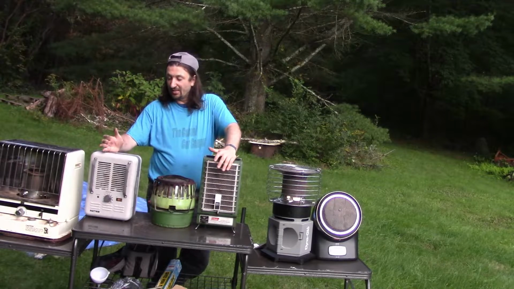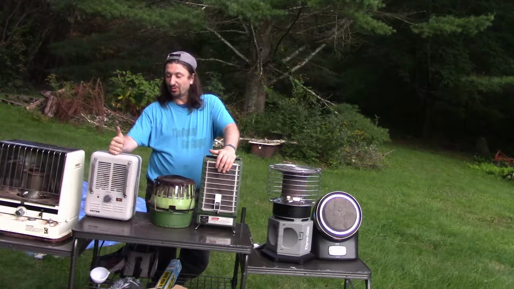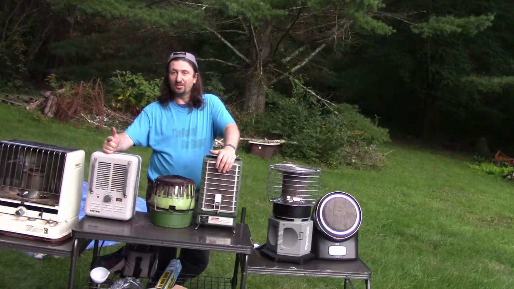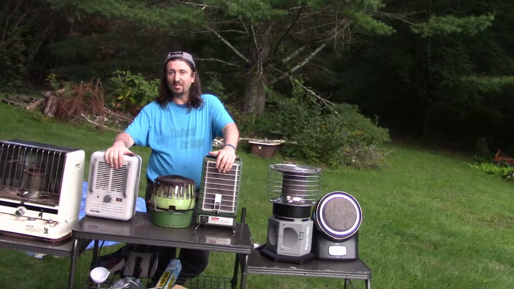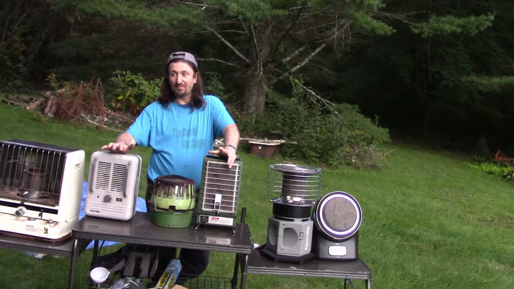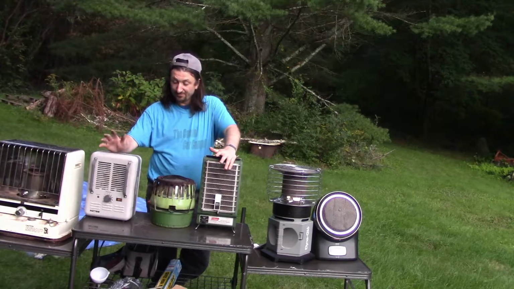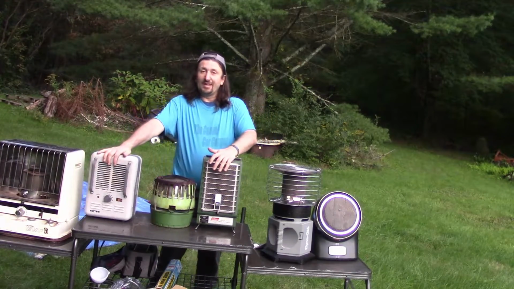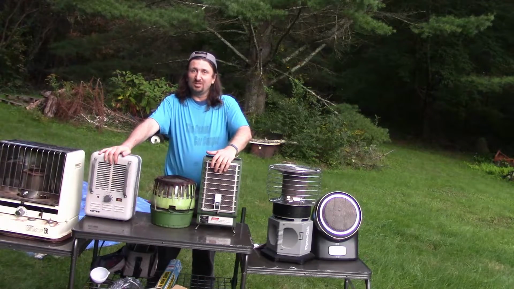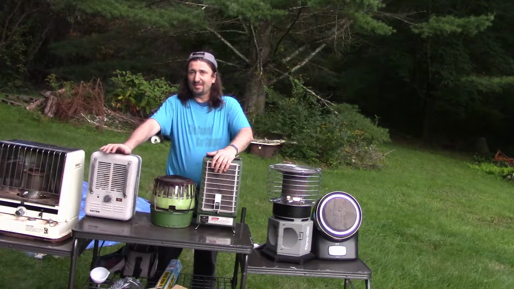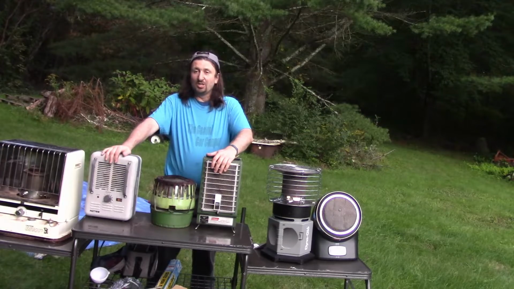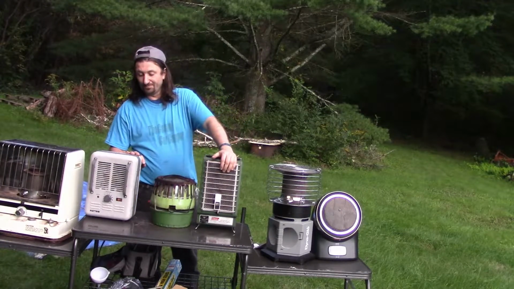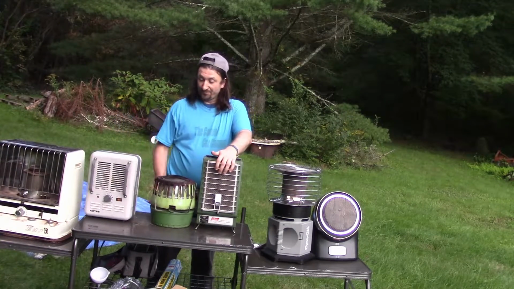Electric. The issues with electric are you need a power source. There is a chance electric heaters, if you get something flammable near them, if they fall over, can cause a fire if they get hot enough. Advantages are they don't use CO2, they don't produce carbon monoxide, they don't use oxygen, so you don't have to worry about that in your tent.